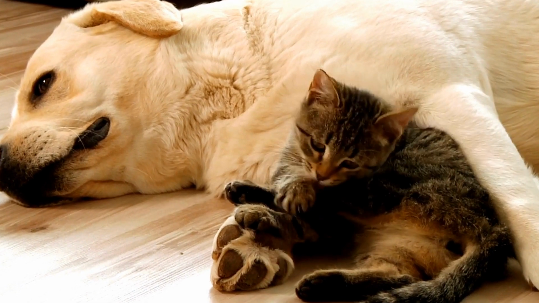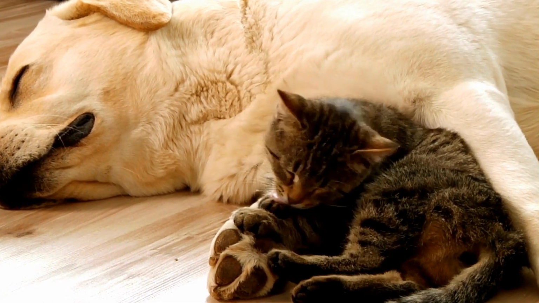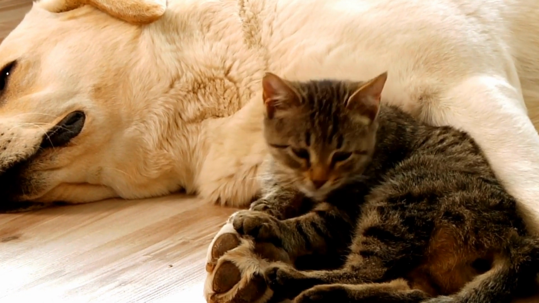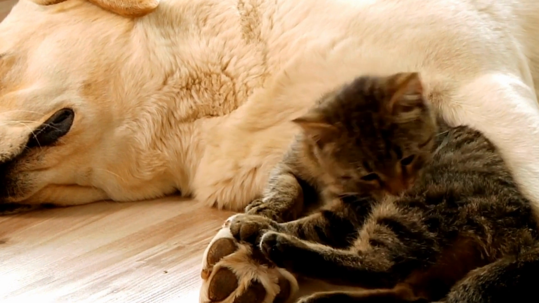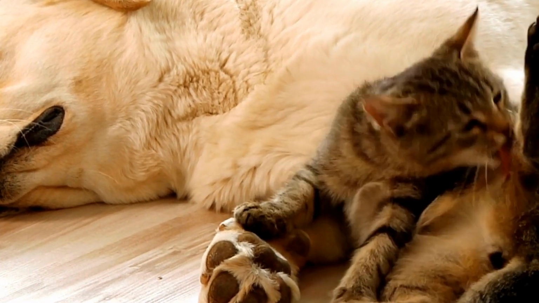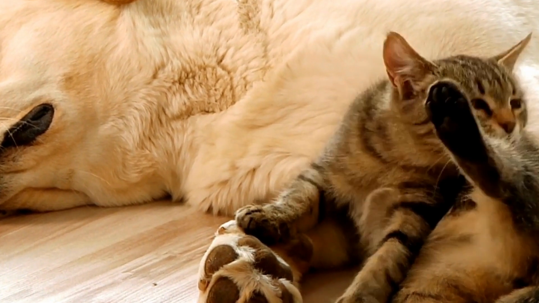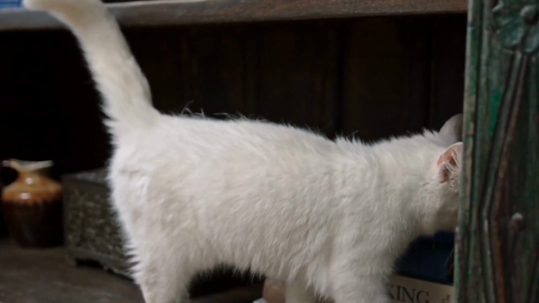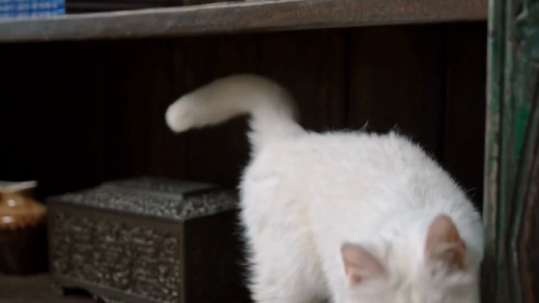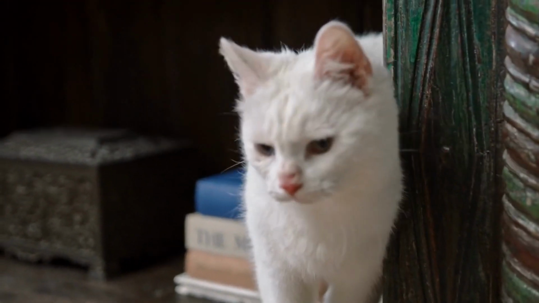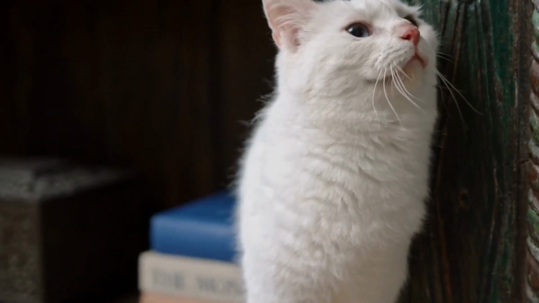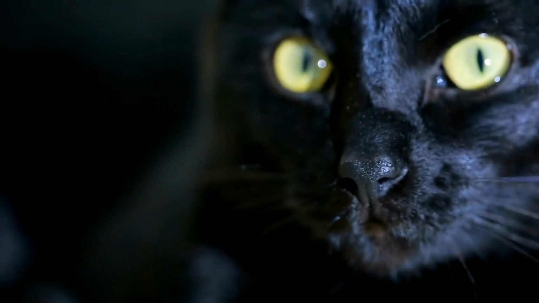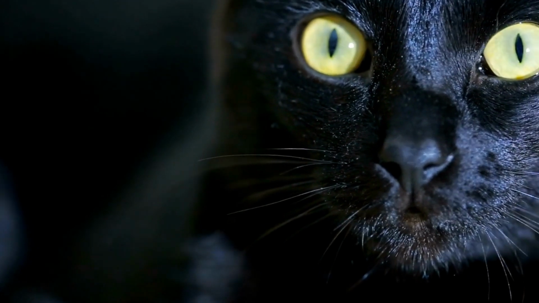4. Isolation and rest. To prevent the spread of infection to other cats and allow for proper recovery, it is essential to isolate the infected cat and provide them with a quiet and stress-free environment. 5. Follow-up and monitoring. Regular follow-up visits with your veterinarian will allow for ongoing evaluation of your cat's progress. Additional treatments or adjustments to the treatment plan may be necessary depending on their response.